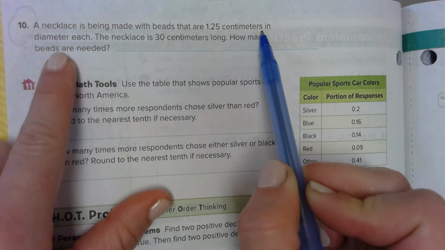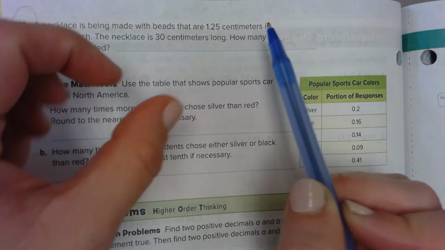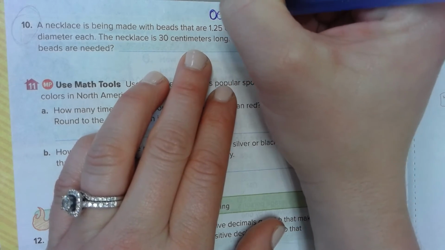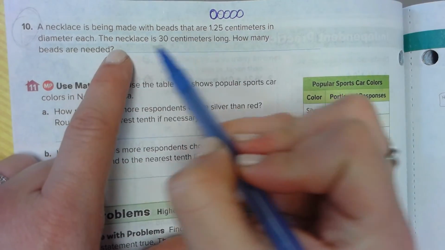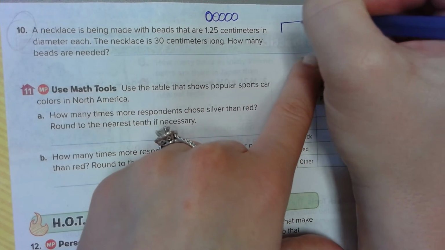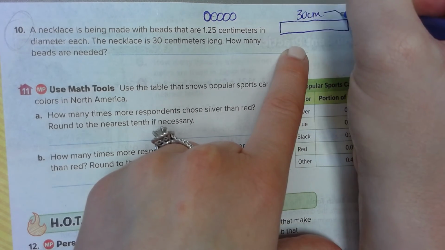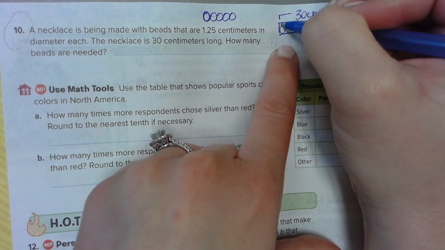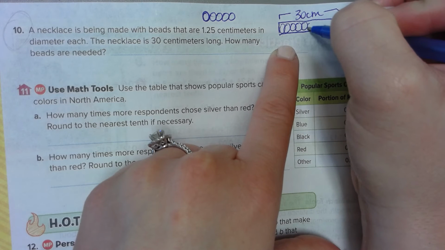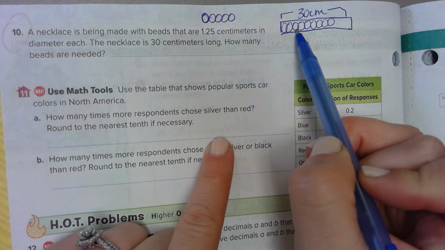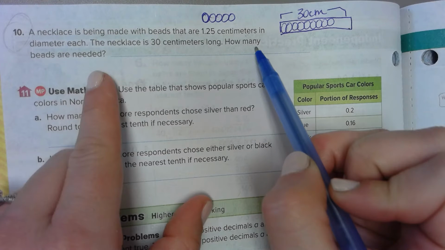So pretend this is your necklace. 30 centimeters. And you have all the little beads in here that are 1.25 centimeters each. You want to figure out how many beads are needed. How many, here's your question word, beads. Beads is going to be my label. How many beads are needed to make a 30 centimeter necklace? So now we're going to do 1.25 divided by 30.